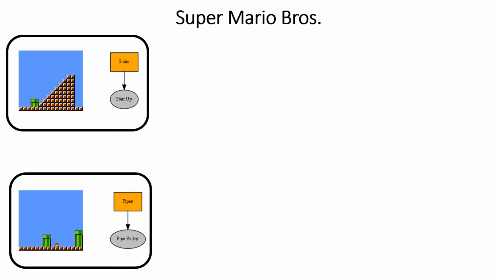Okay, so here's a step-by-step example to illustrate how exactly a level might be generated using this approach. So we start with two very simple trees, each with one leaf node. The first places the staircase segment, while the second places the segment containing this valley structure made up of two pipes.